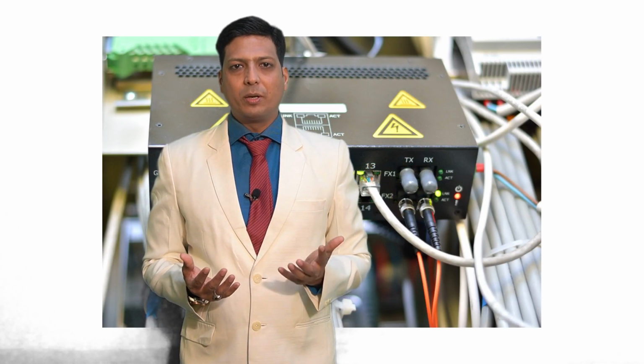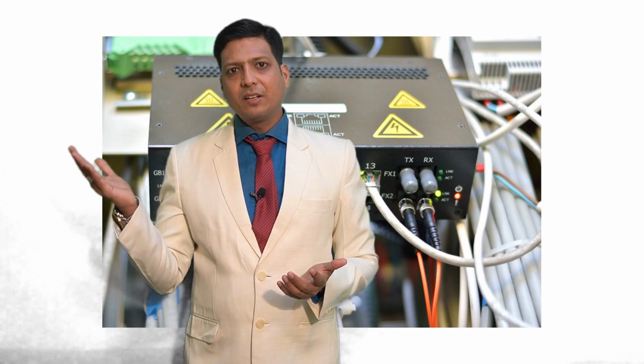What is a media converter? Media converter, it is a type of transmitter and receiver in between which a fiber optic cable would be connected. Assume here this side I have an NVR and it would be connected to a switch. Again from switch I have a camera at a distance of 1 kilometer or 2 kilometers, so I can't pull an Ethernet cable directly towards the camera.